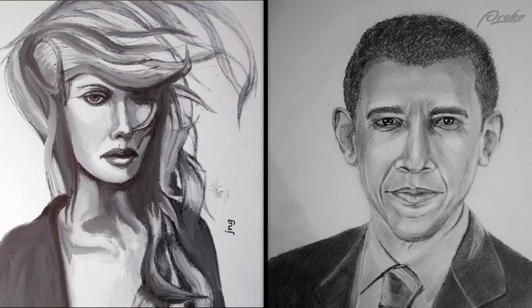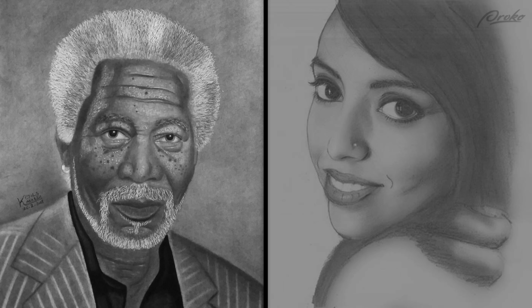I've seen many students struggle with this. They draw beautiful outlines, but then completely flatten their forms with incorrect shading. Let's not do that anymore. Let's learn how to shade.